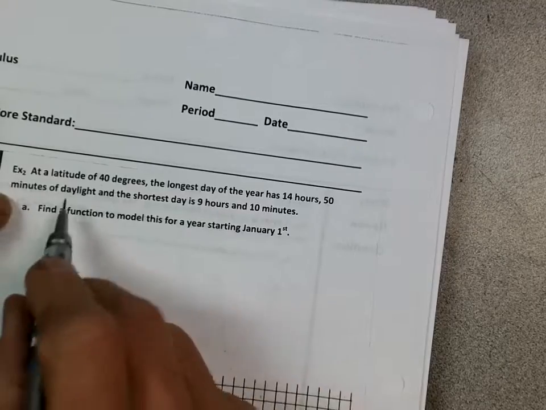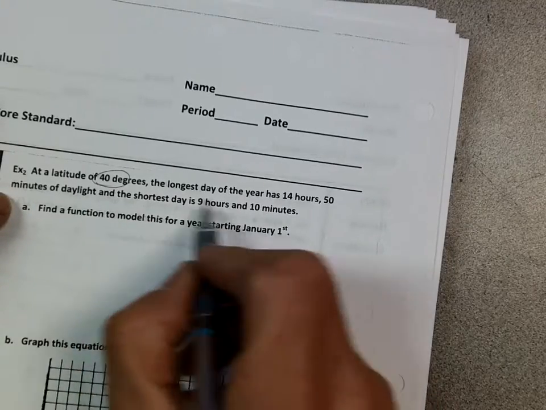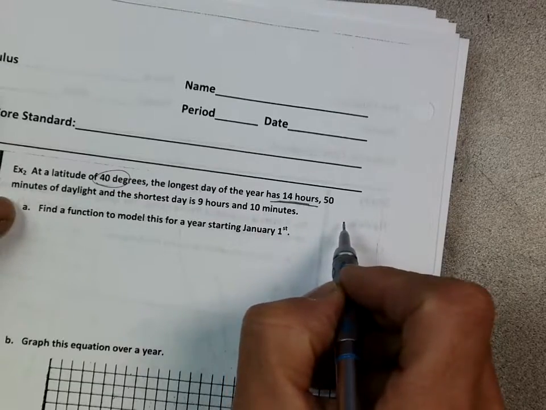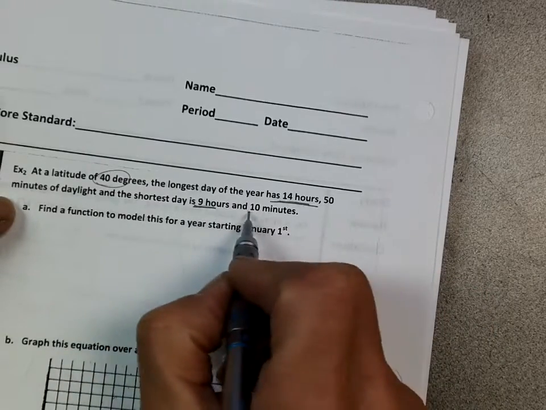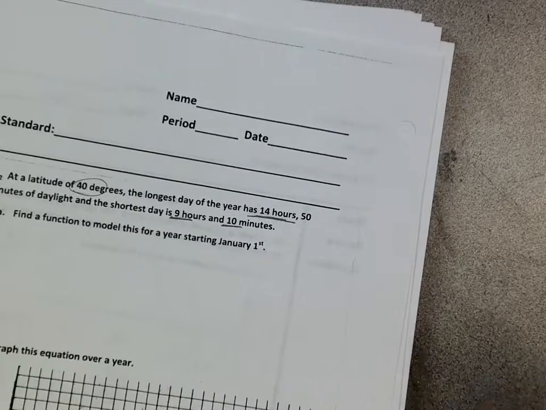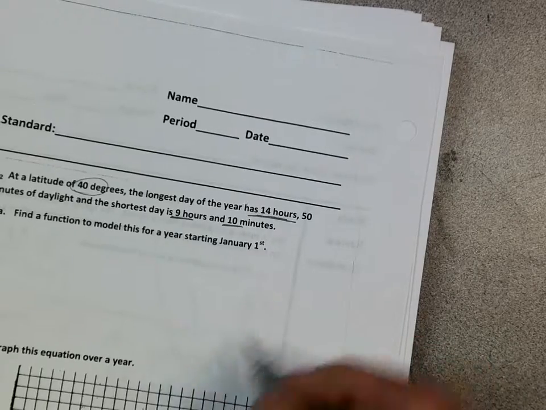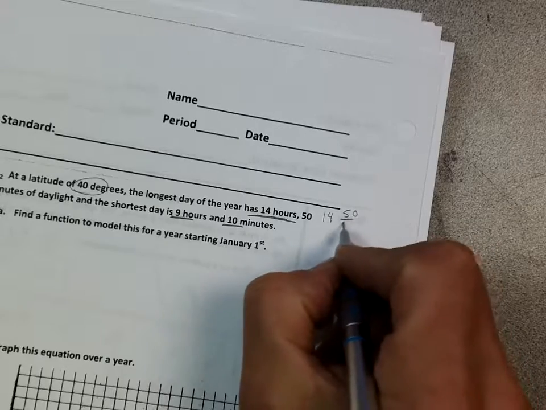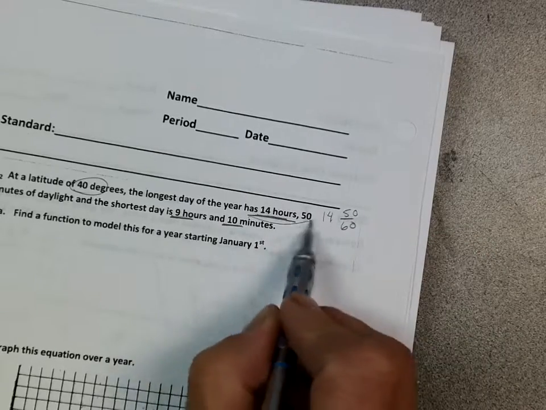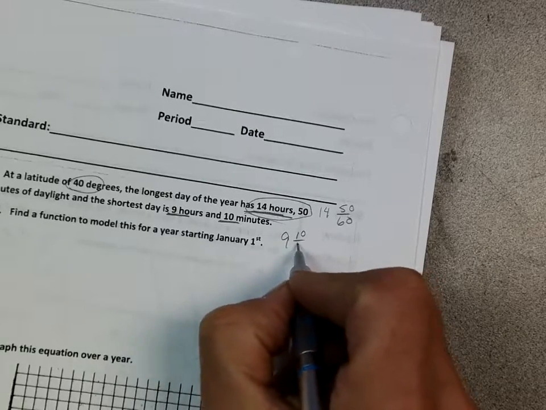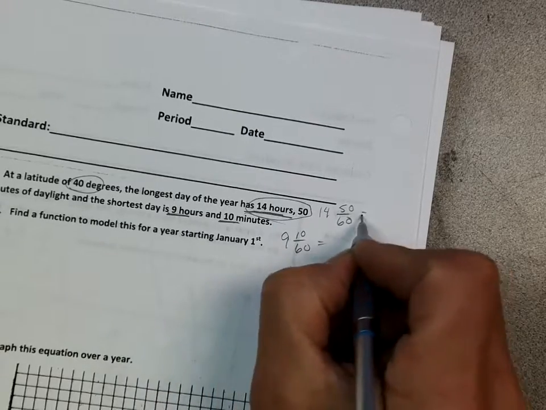Anyway, so at 40 degrees, the longest day of the year has 14 hours and 50 minutes of daylight, okay? And the shortest day is at 9 hours and 10 minutes, okay? So what I want to do before I do a whole lot of this problem is let's change these to decimals because I need to put them in my calculator. So I'm going to take 14 and 50 60ths, all right? I need to change that. And I need to take 9 and 10 60ths. I need to change both of these into a decimal, okay?